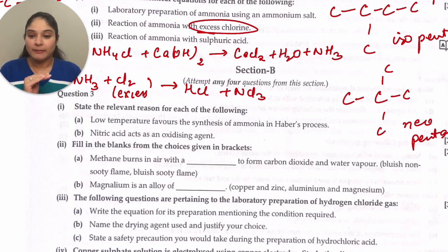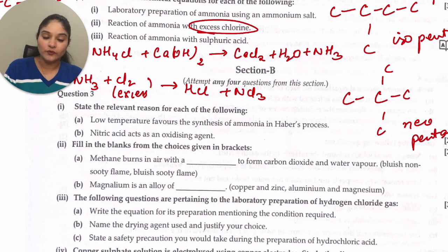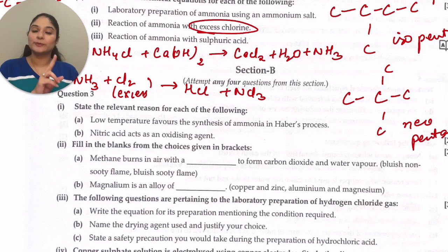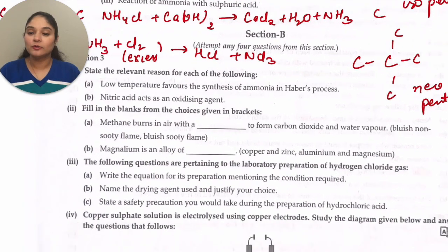Second part, brass is an alloy of copper and zinc, aluminium and magnesium. The answer is aluminium and magnesium. That is what it is made up of. Let's move to the third part.